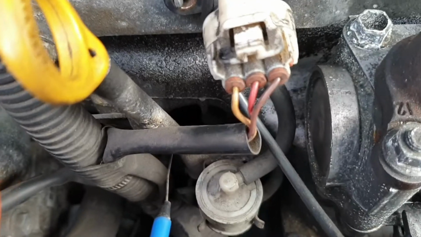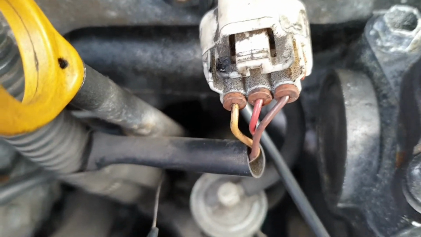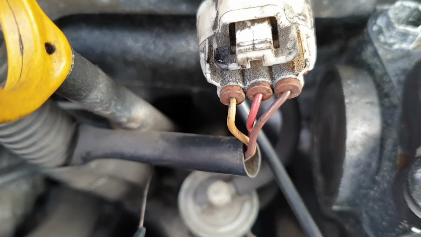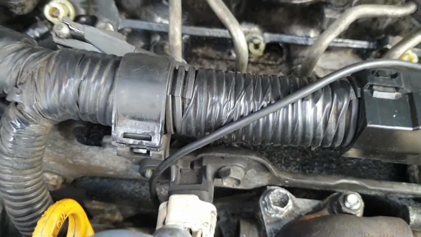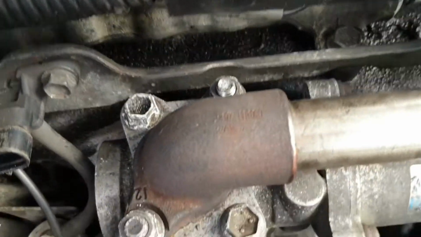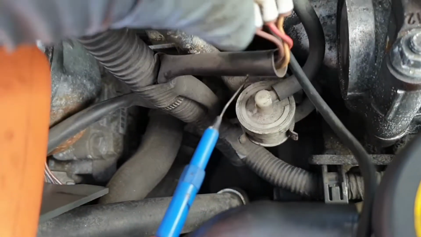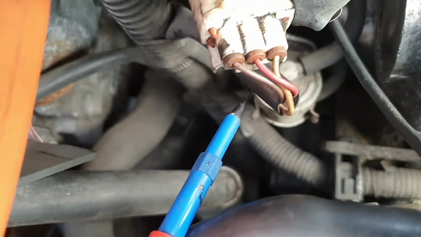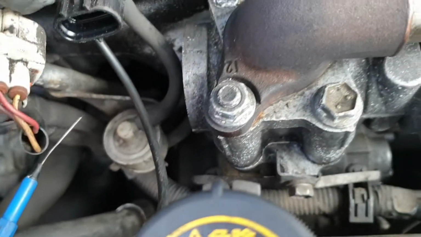So this is the manifold absolute pressure sensor. As you can see, it has 3 wires, brown. Let me show you the connector, the pin number as well here. Let me show you. So once again.